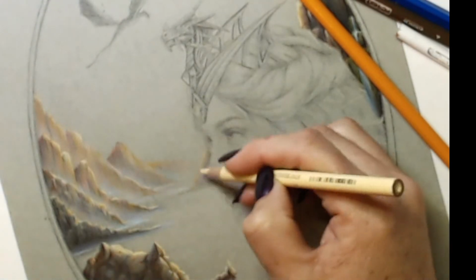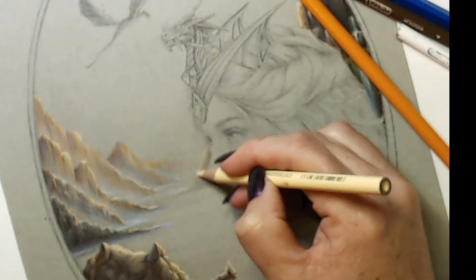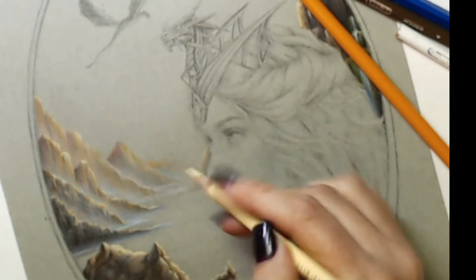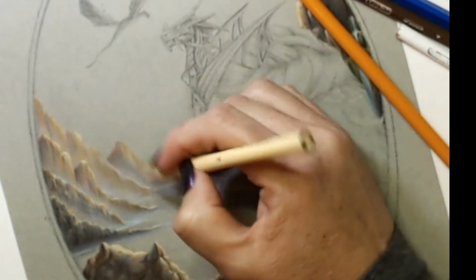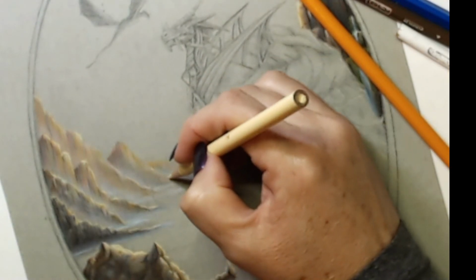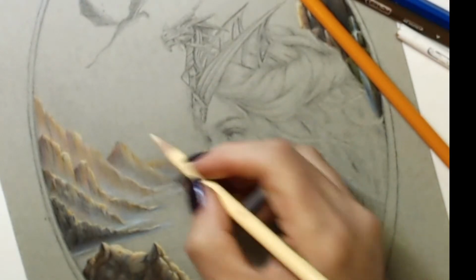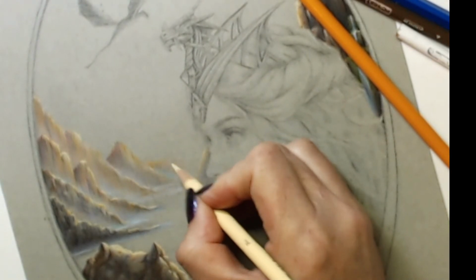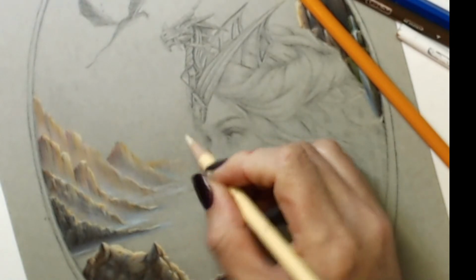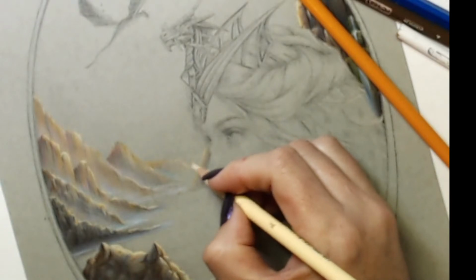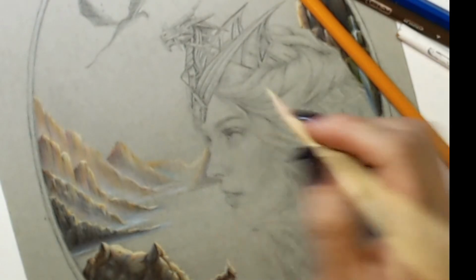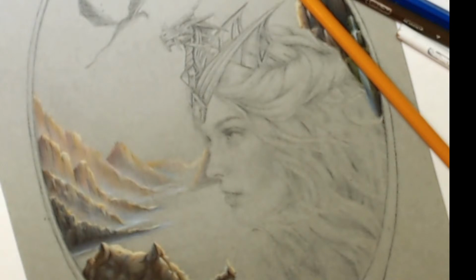So now I'm just going in little ovally shapes, to take it out of focus, or to help to take it out of focus. Back to 50% French Grey.